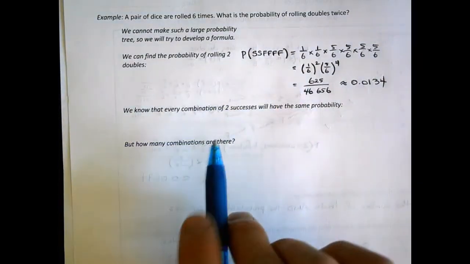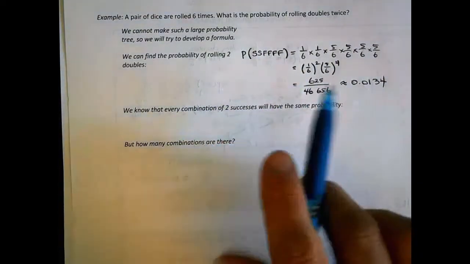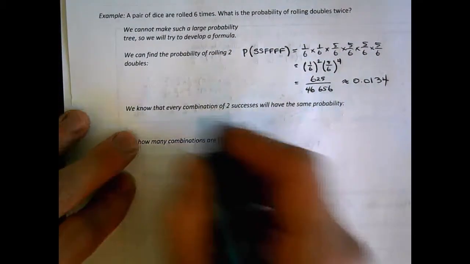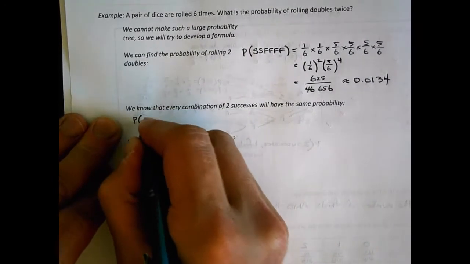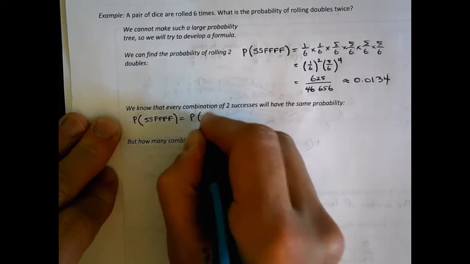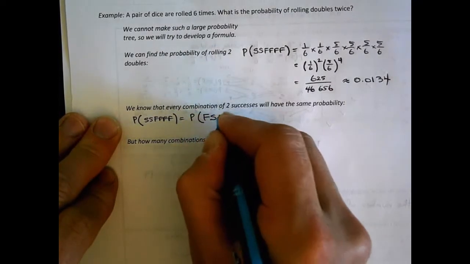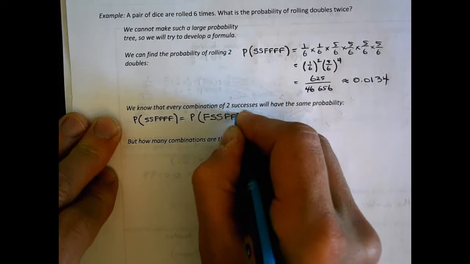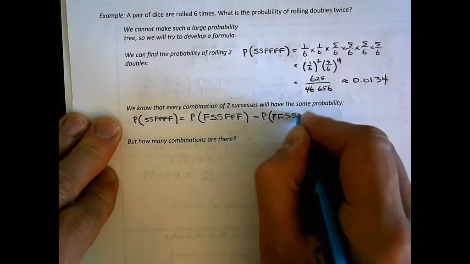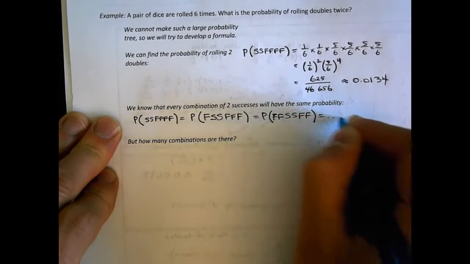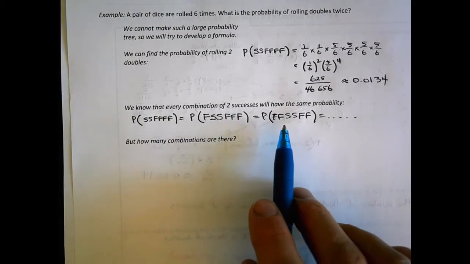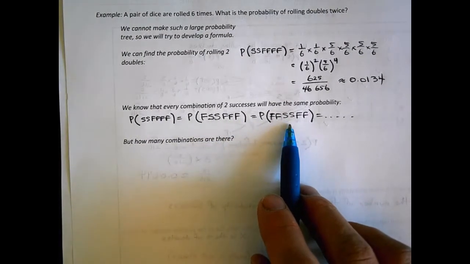But remember, this is just 1 branch. We know there's lots of different options. They all have the same answer, but there's lots of different options. So the probability of success followed by 4 failures, which is also going to be the probability of, what if we had the failure first, then success, then fail? What if we had the probability of fail, then 2 successes, then the 2 fails? You can imagine there's a lot of different options here. And you can imagine that would correspond to a really complex probability tree.